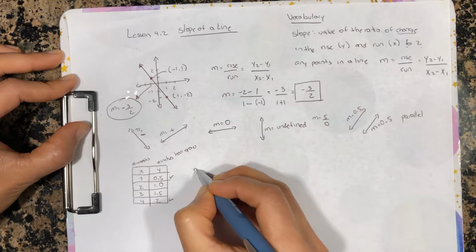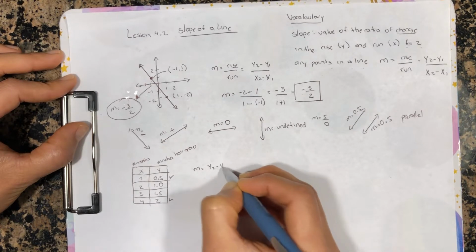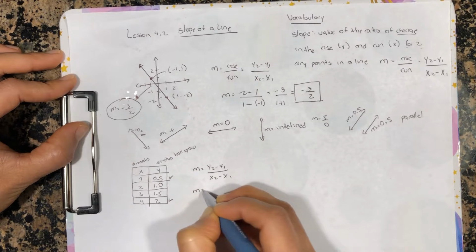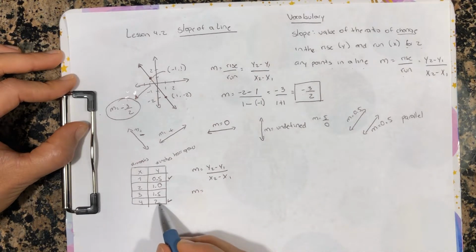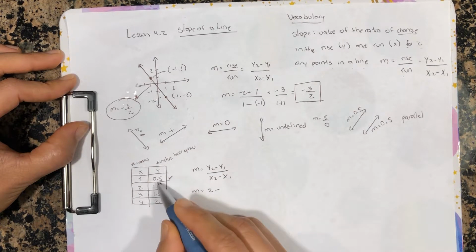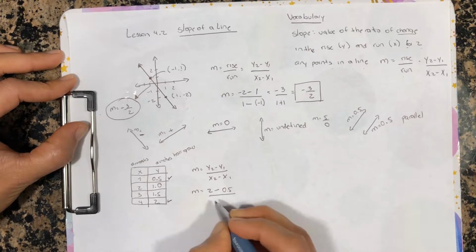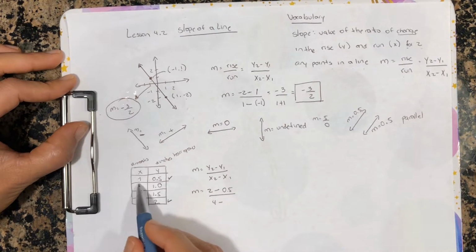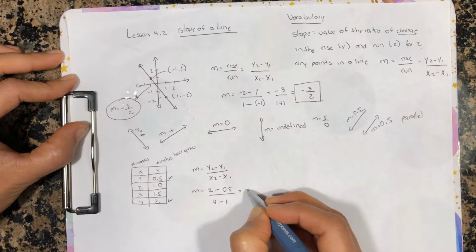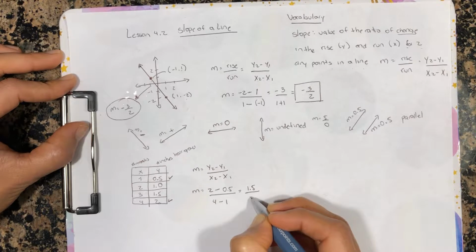And I'm going to find the slope. So the slope I know will be y2 minus y1 over x2 minus x1. The slope over here, y2 is 2 minus y1 here is 0.5, divided by x2 here is 4 minus x1 over here is 1. 2 minus 0.5 is 1.5 and 4 minus 1 is 3.